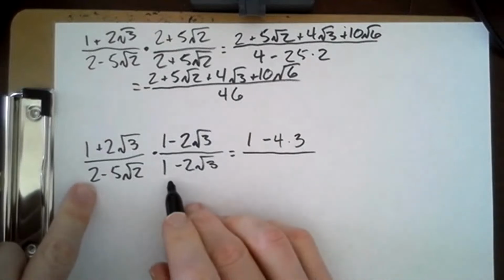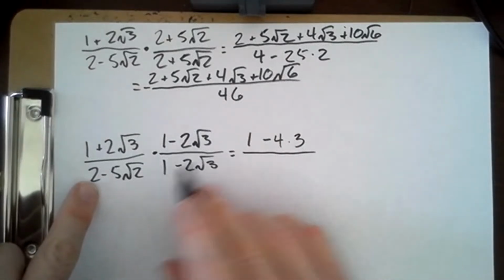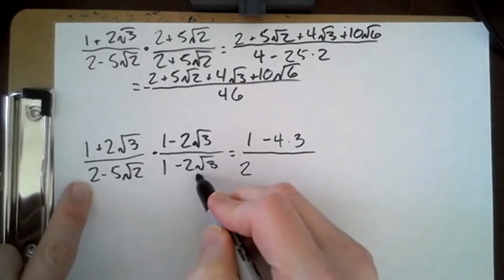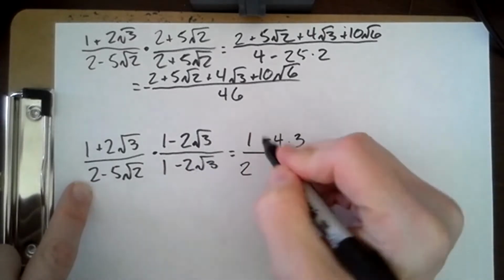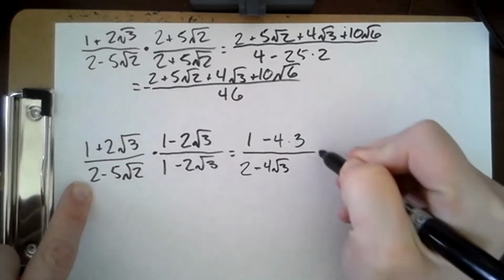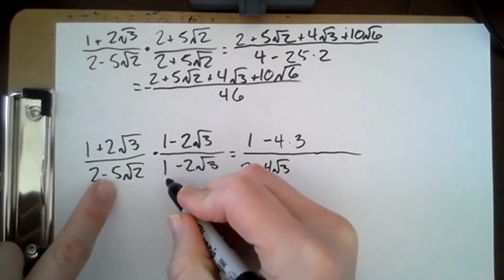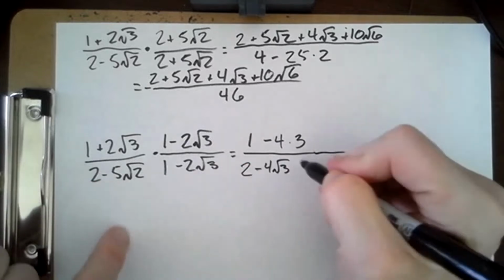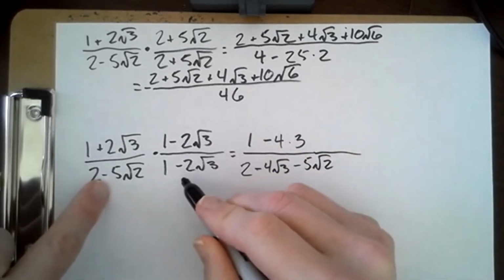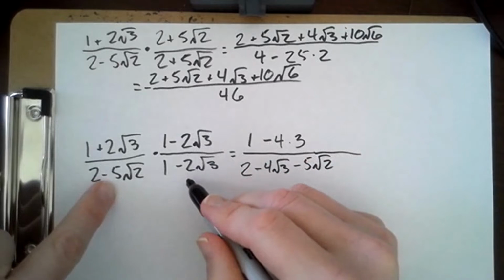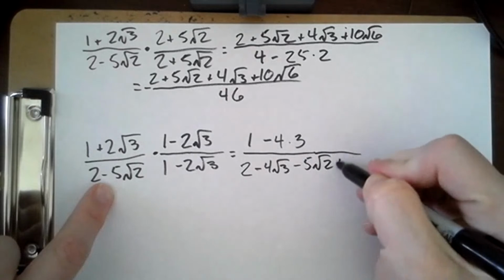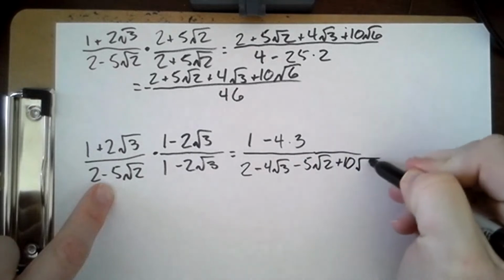Okay, and then in the denominator, we will have 2 times 1 is 2. 2 times negative 2 root 3 is negative 4 root 3. Negative 5 root 2 times 1 is negative 5 root 2. Negative 5 root 2 times negative 2 root 3 is plus 10 root 6.